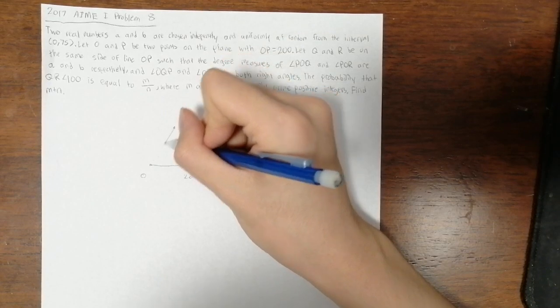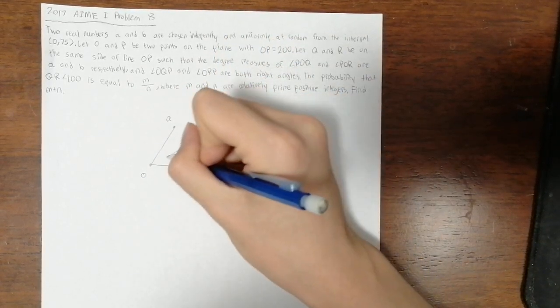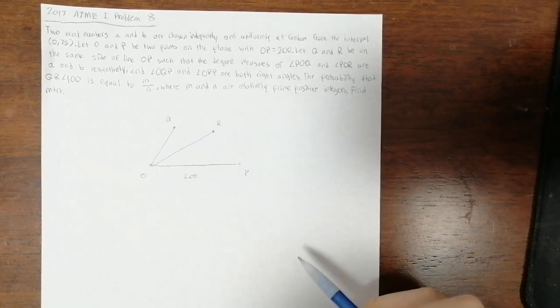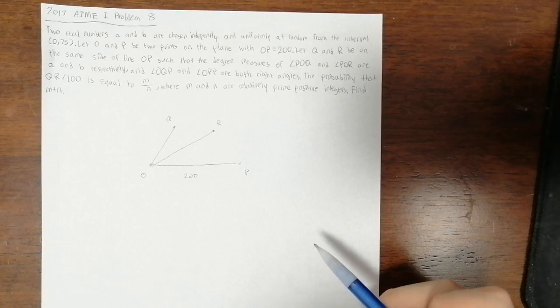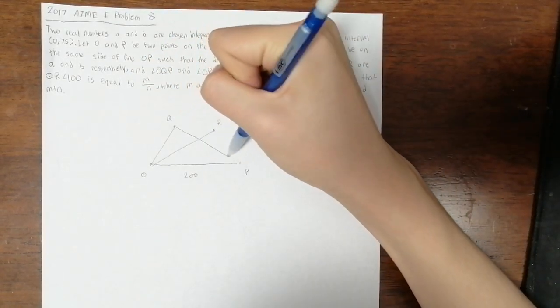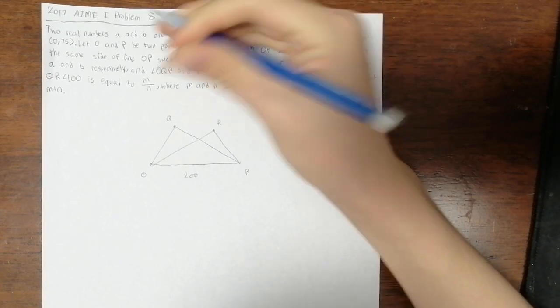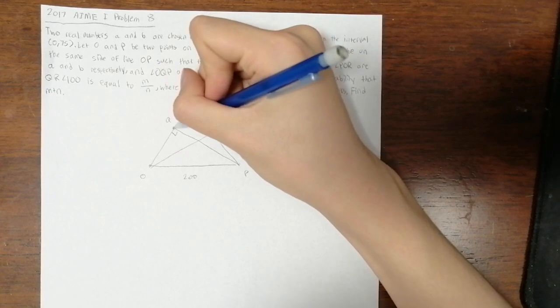And so we have POQ is A, POR is B, OQP and ORP are right angles. So that means that if we draw this one in and this one in, we have 2 right angles. And why not just fill in this last line here?